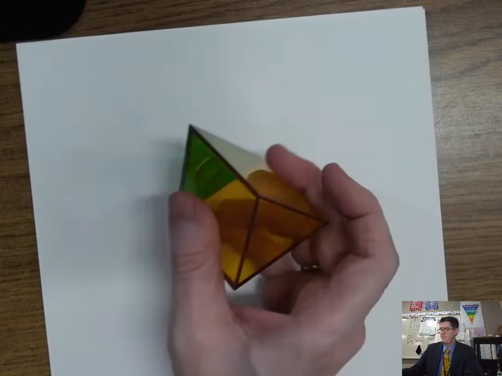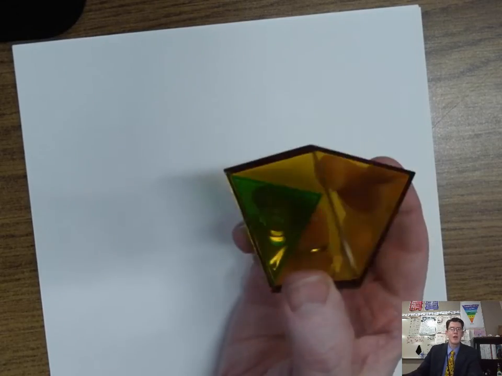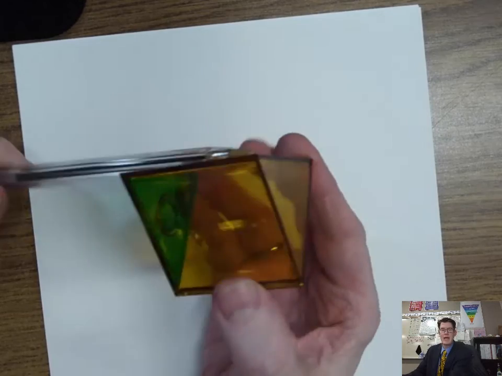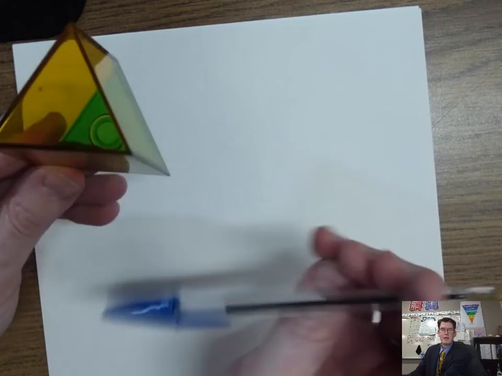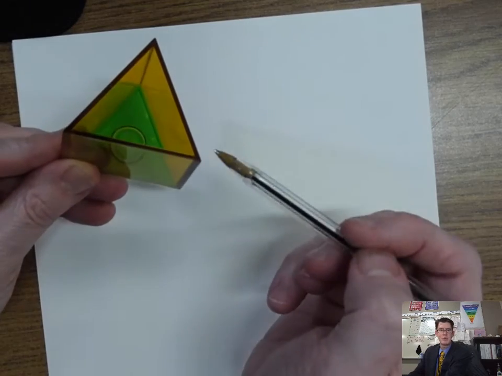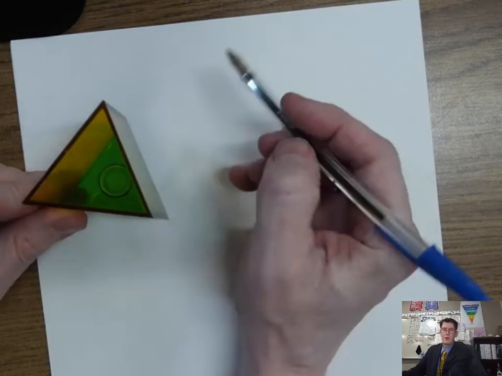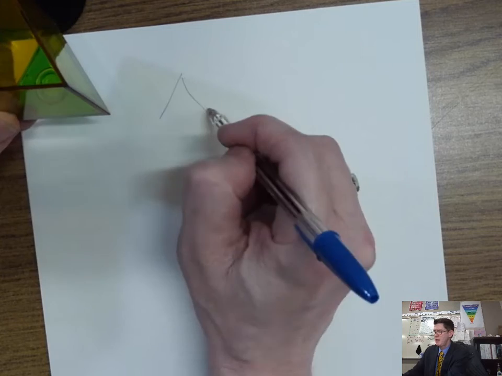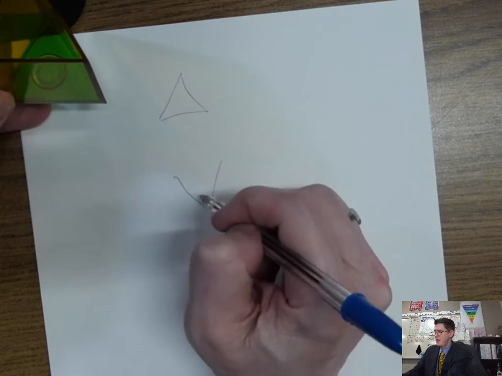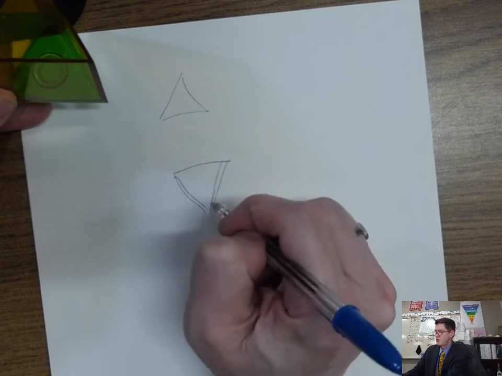Well, what if I told you to find the surface area of this item right here? Well, the concept is exactly the same. You just simply find the area of each of the sides. And how do we do that? Well, try to figure out what the base shape is. Well, we've got a triangle here. So we know that it's going to have a triangle. And it's also going to have a triangle on the other side. So it's going to have another triangle.